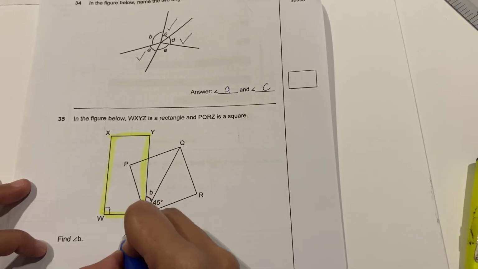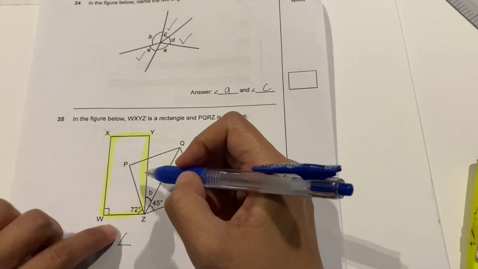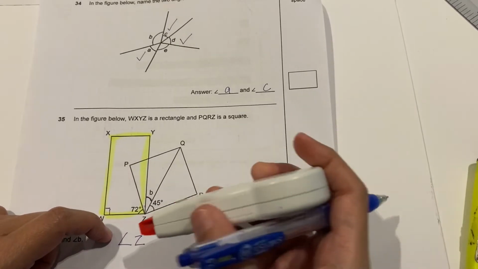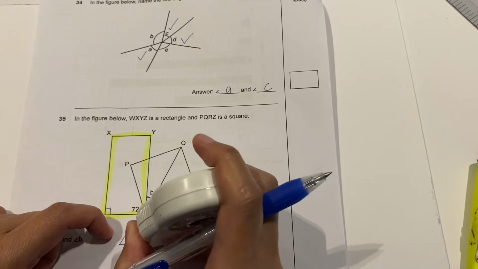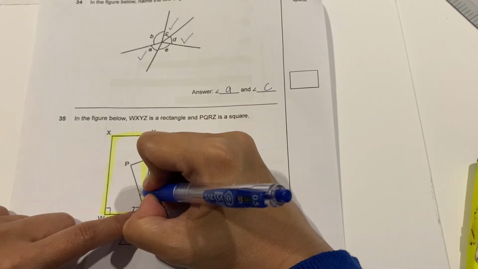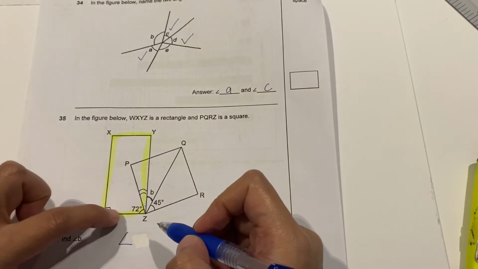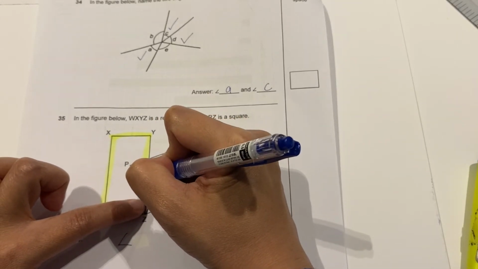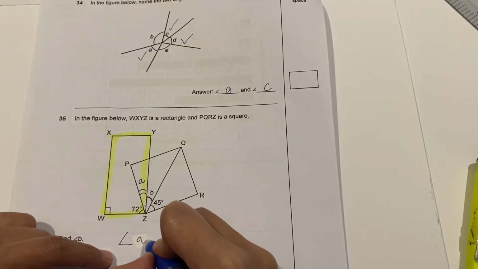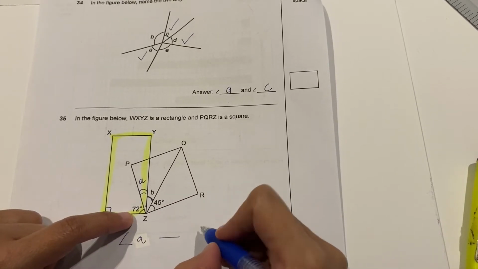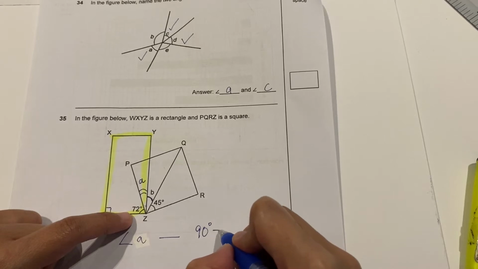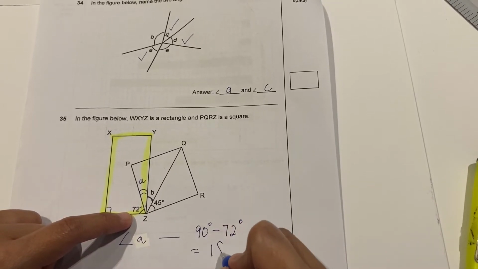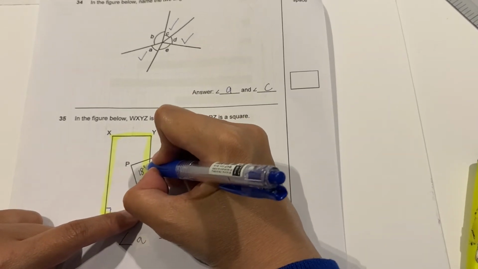Let's call this angle first, angle A. So angle A is 90 degrees minus 72 degrees, and that is 18. So you already found out that this angle is 18.